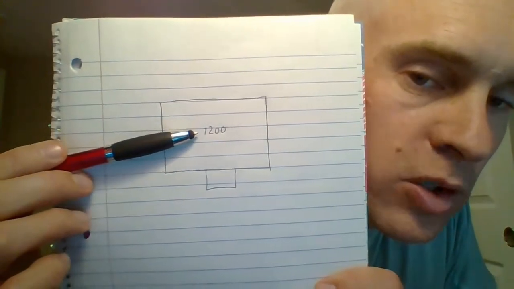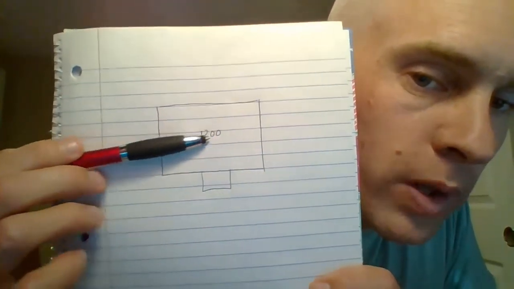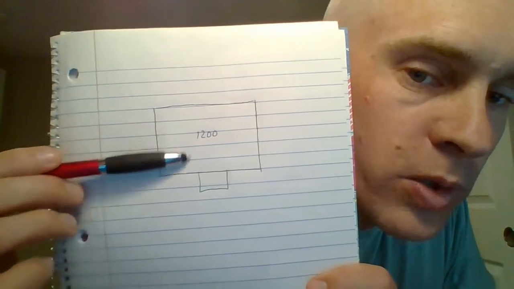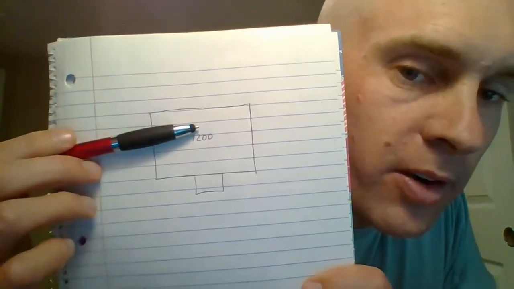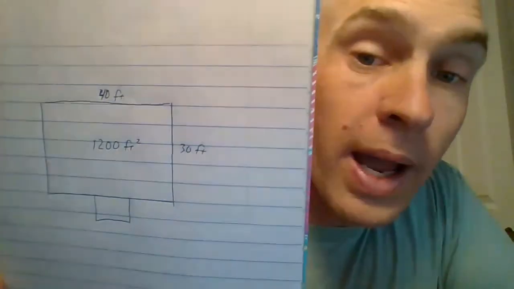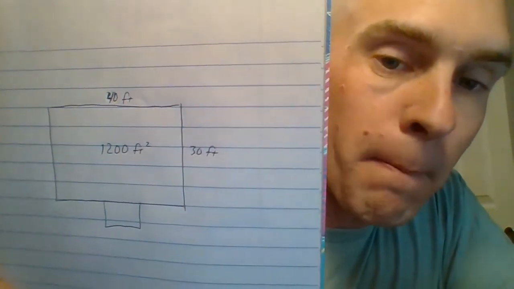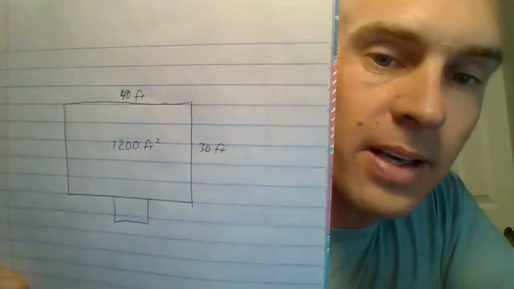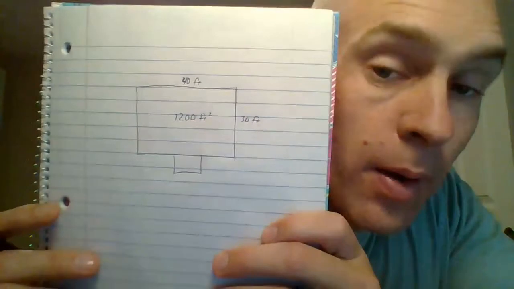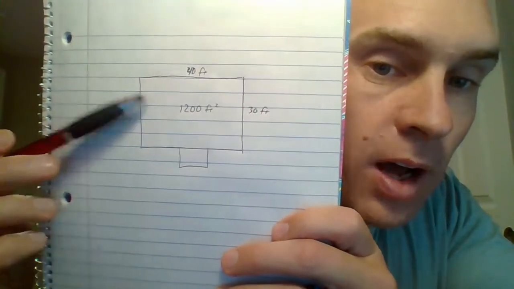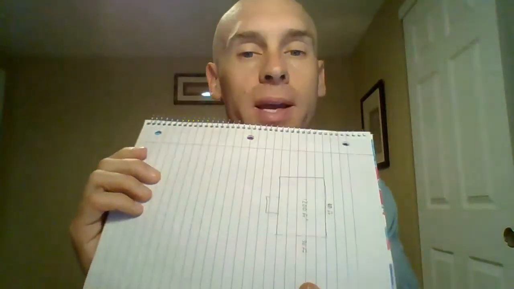So if I have 1,200 square feet total area here, I need to figure out what two numbers I can multiply together to get 1,200. So I have a 30 feet by 40 feet building. That gives me a rough idea of the size of my building. Now, if I want my building to fit on approximately the size of a piece of paper like this, if I want this to be my footprint, my building maybe is 40 feet by 30 feet.